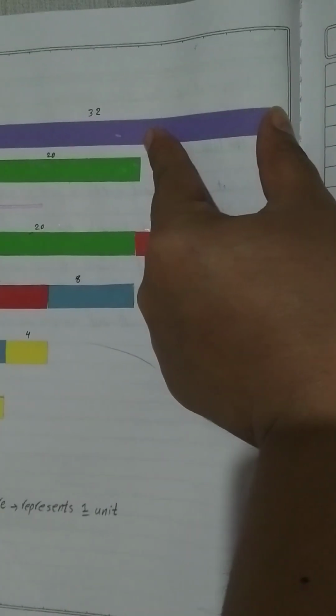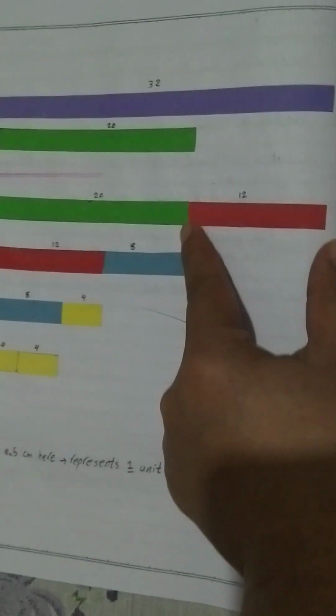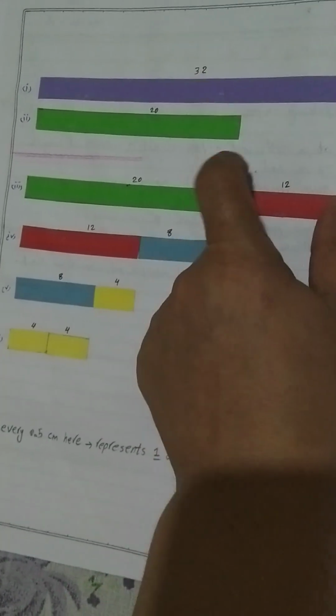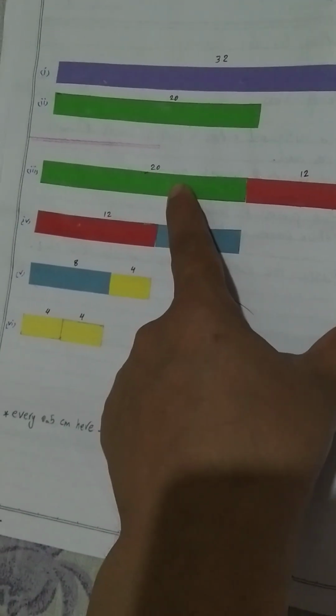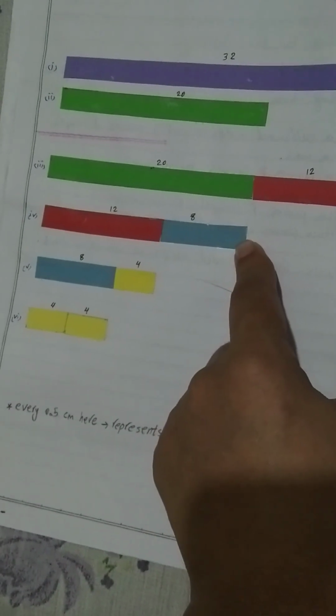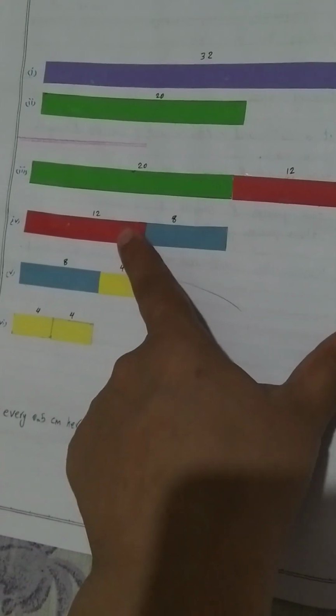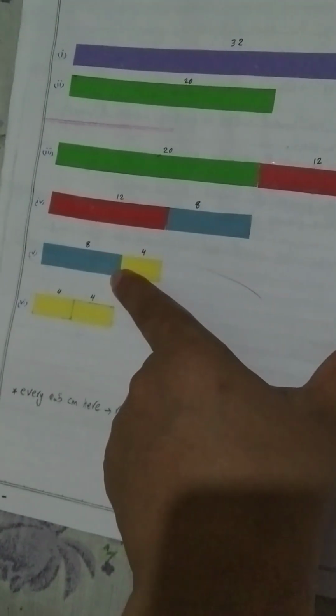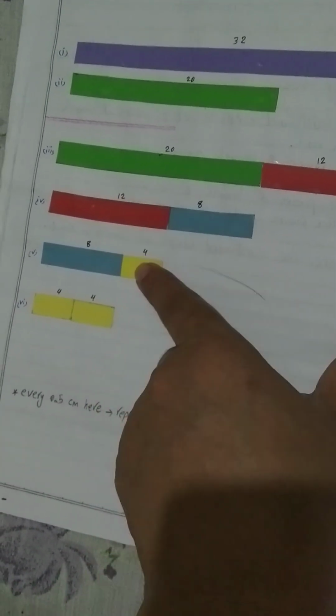Now you cut this green. In fact, how much will remain from the purple one? You bring it here, and again from the red one, this remaining. See, first you remove this part, from this you remove. Then again, what is left? You are going to cut it from here, and again something will remain. See, now 12 centimeter has been left. From this 12 centimeter you cut from 20, 8 will remain, and again 8 you will cut from 12, 4 will remain, till you come to the last.